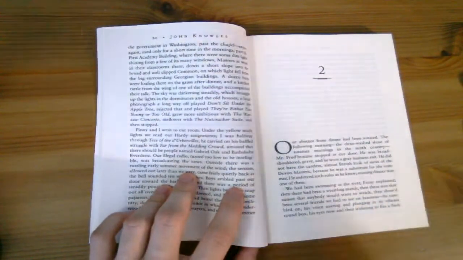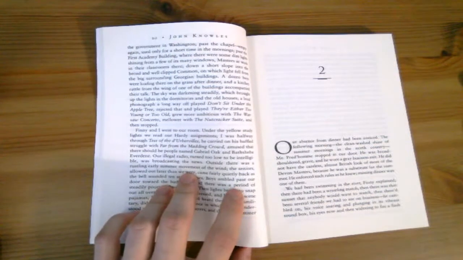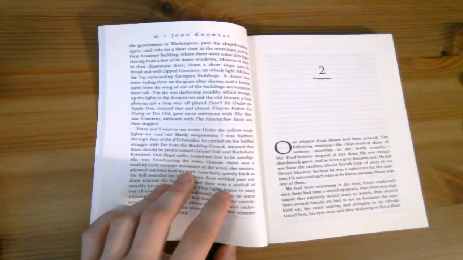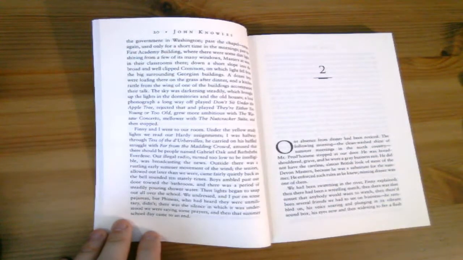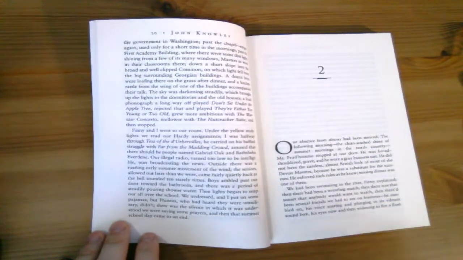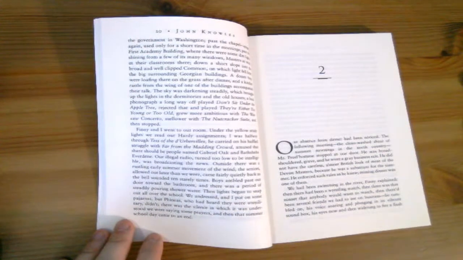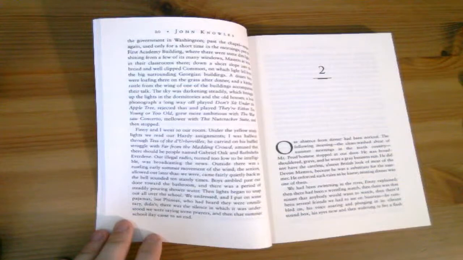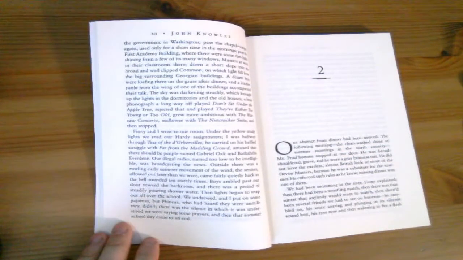Masters at work in their classrooms there, down a short slope into the broad and well-equipped common, on which light fell from the big surrounding Georgian buildings. A dozen boys were loafing there on the grass after dinner, and a kitchen rattle from the wing of one of the buildings accompanied their talk. The sky was darkening steadily, which brought up the lights in the dormitories and the old house. A loud phonograph a long way off played "Don't Sit Under the Apple Tree," rejected that and played "They're Either Too Young or Too Old," grew more ambitious with the Warsaw Concerto, mellower with the Nutcracker Suite, and then stopped.